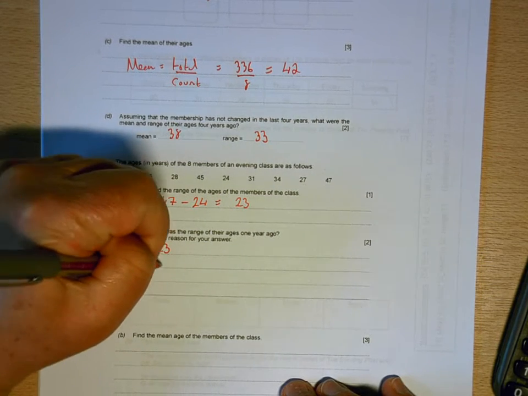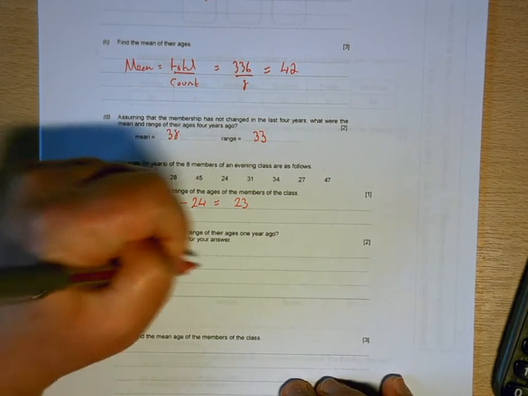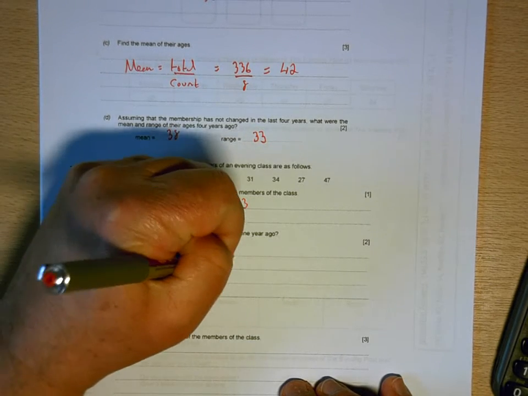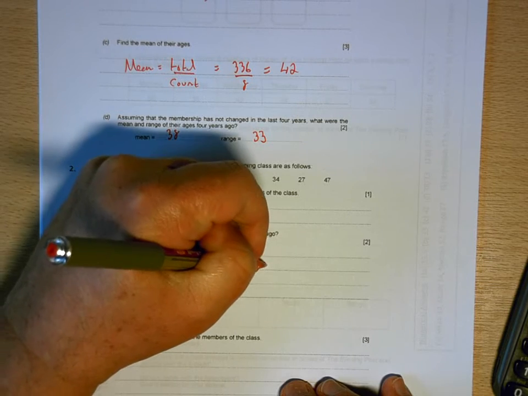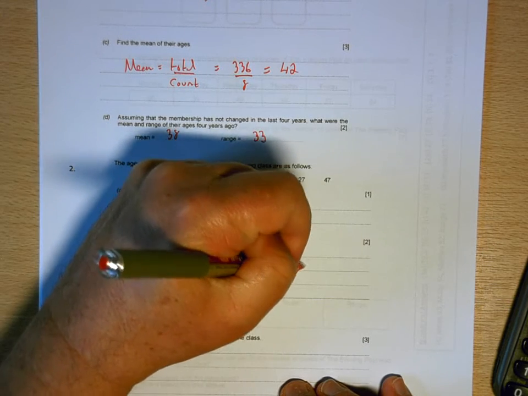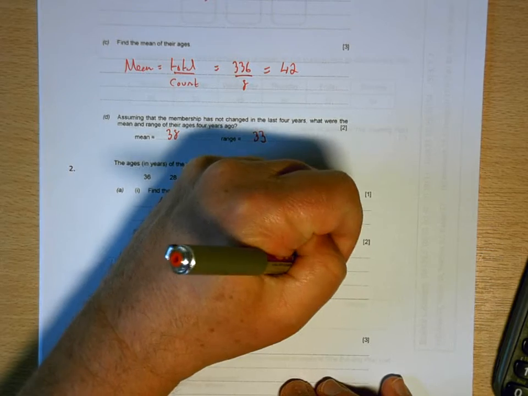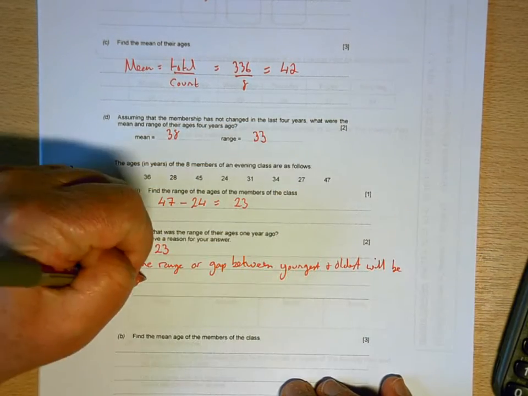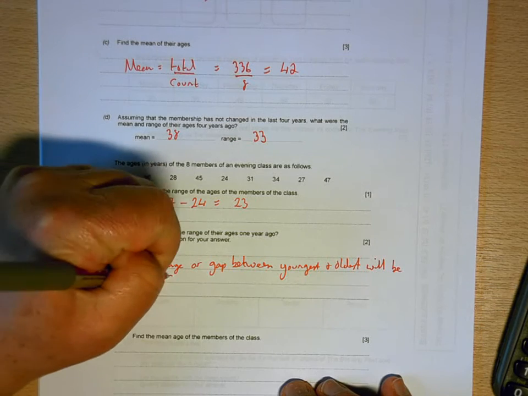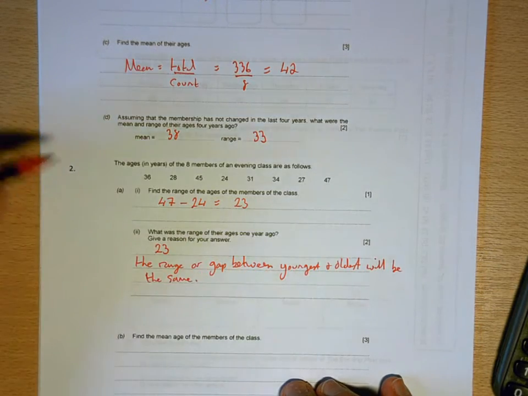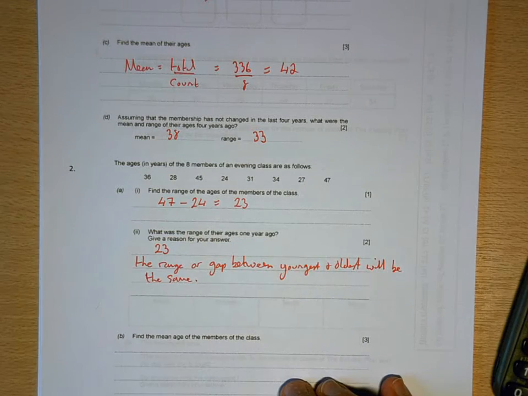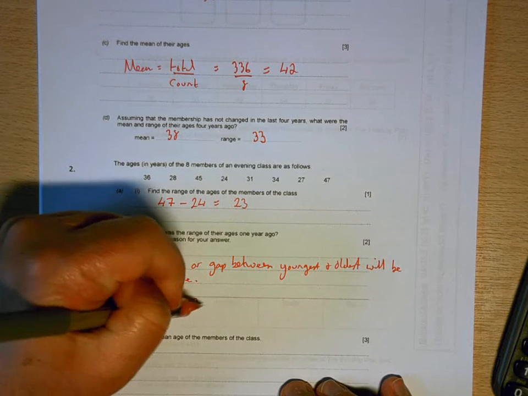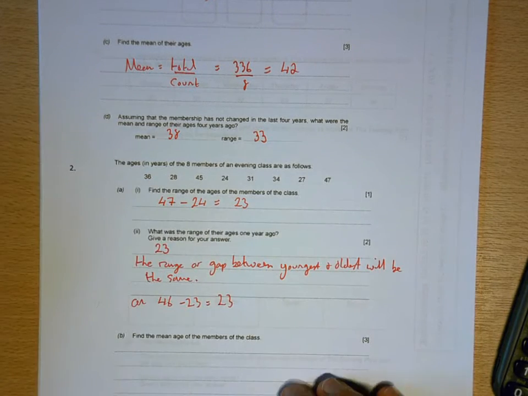The range, or gap, between youngest and oldest will be the same. Or you could just do 46 take away 23, to show it that way.